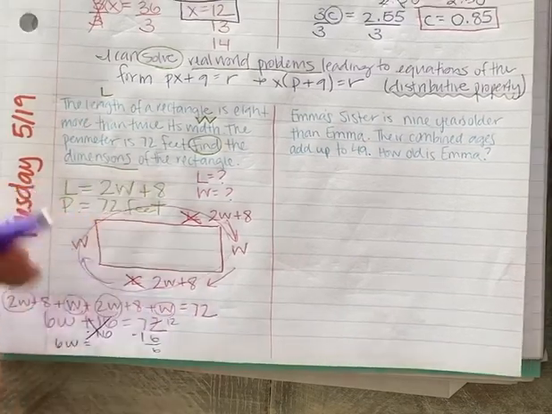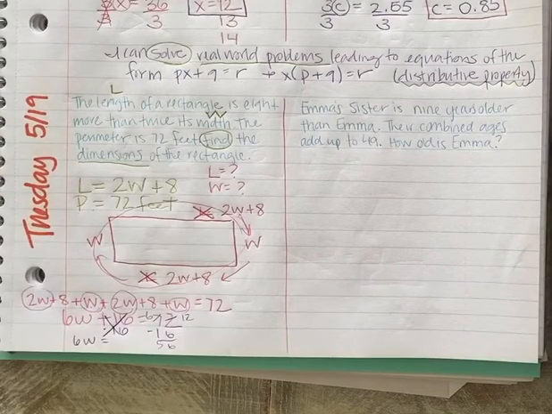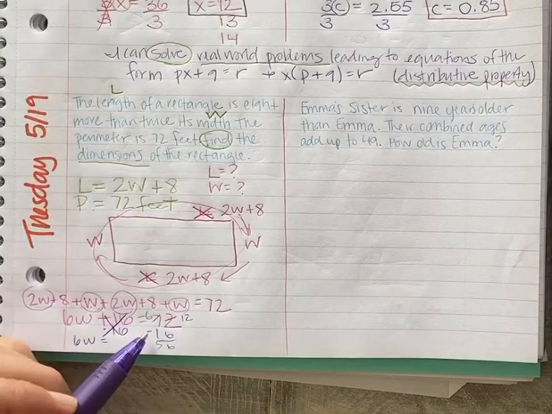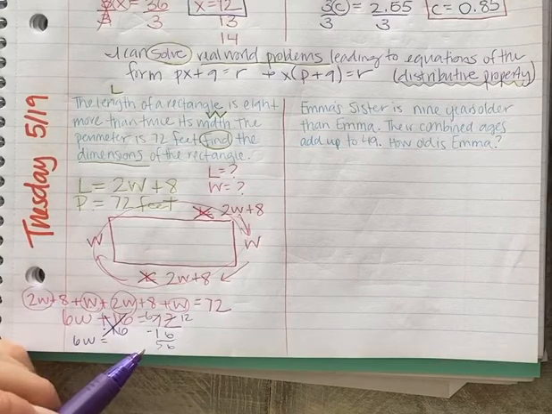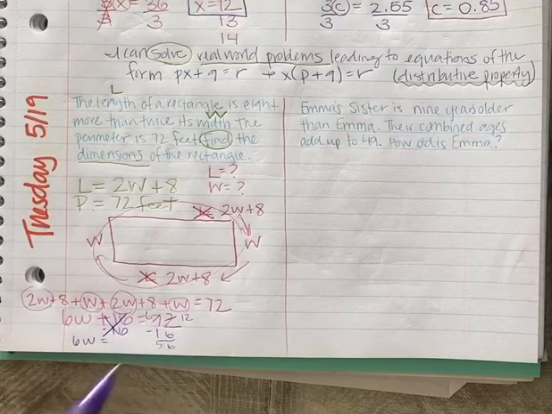Is that right? Let's see. My math is a little fuzzy right now. 12 minus 6 is 6. We replace that. Yep, 56.